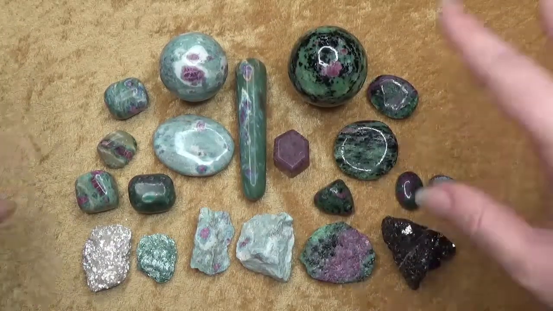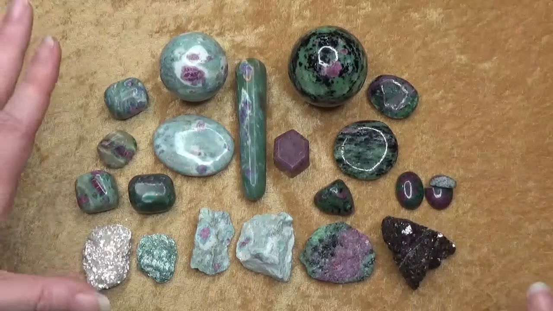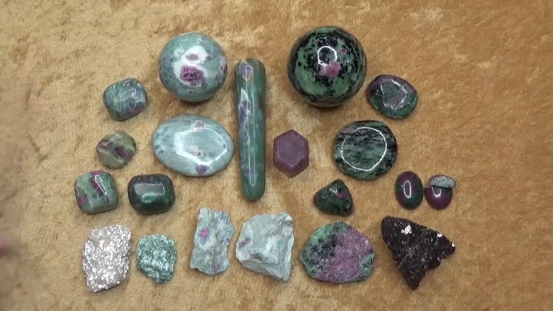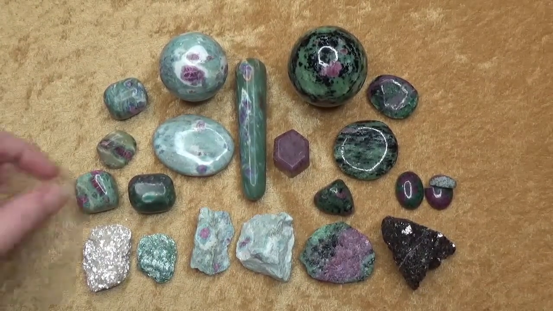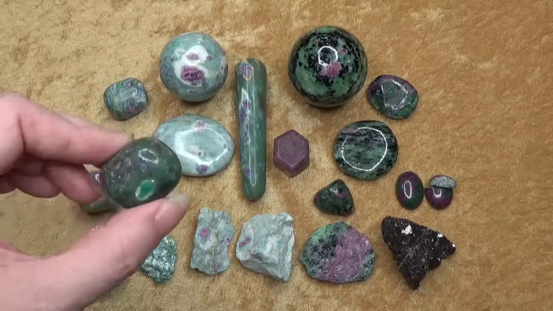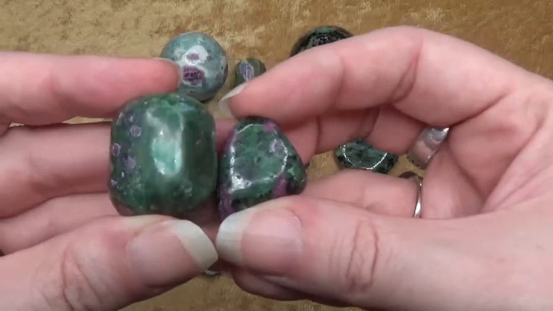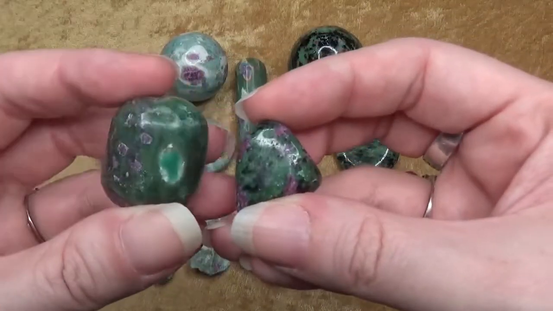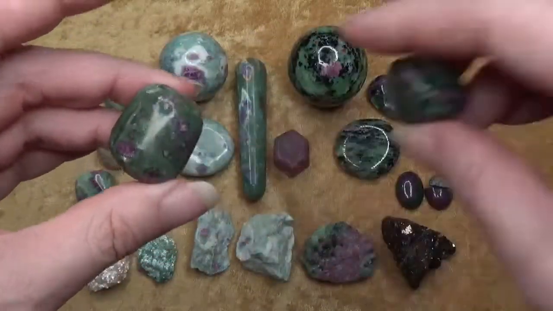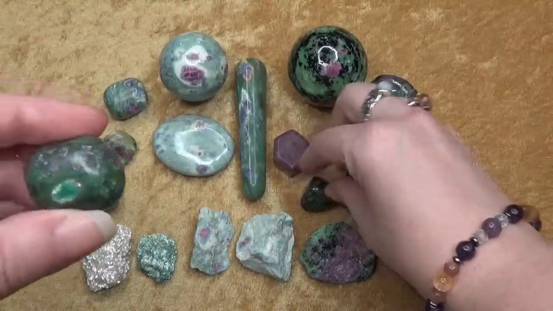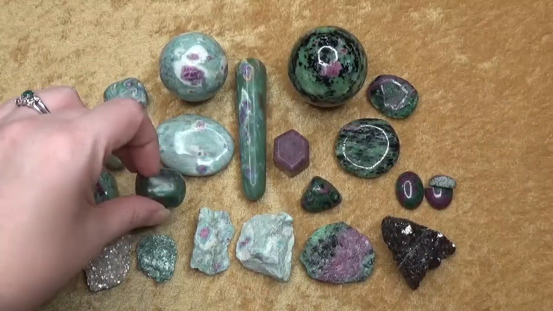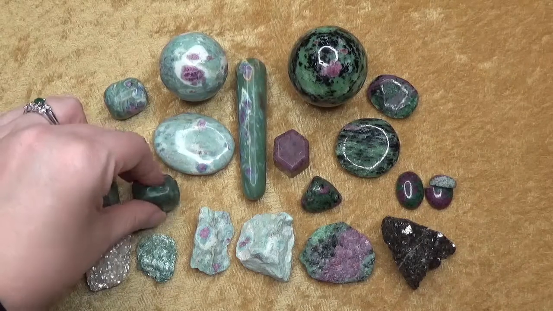You can easily see that generally the fuchsite is a lighter green, but that's not always the case, because as you'll notice, this one is pretty close in coloring. How dark the green is on the fuchsite depends upon how much chromium is in the crystal.